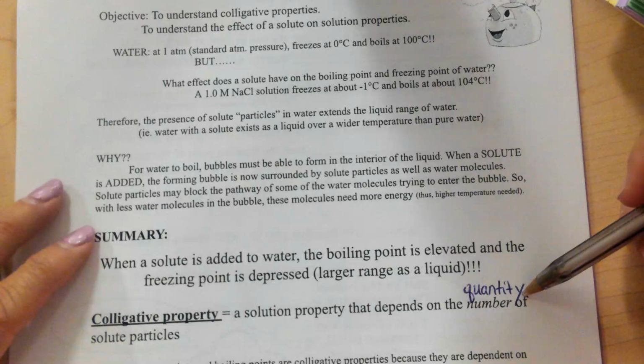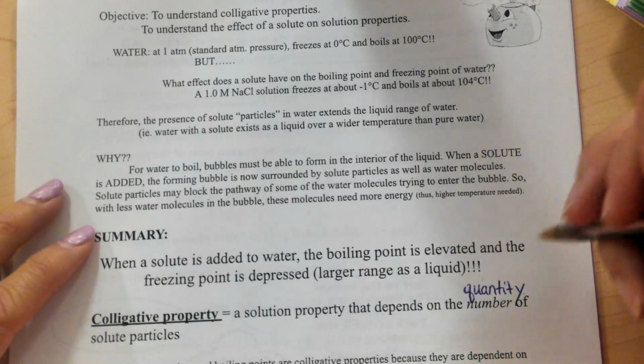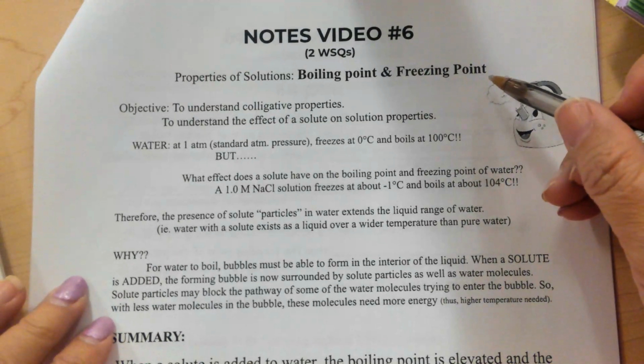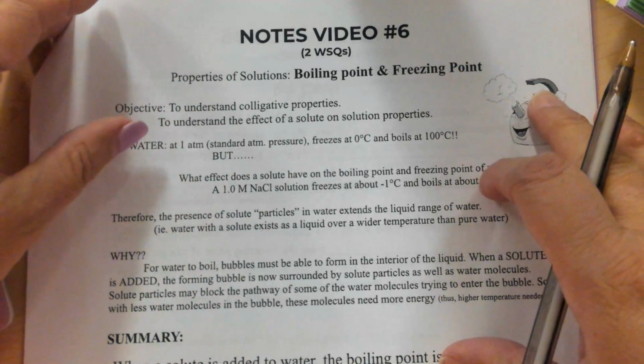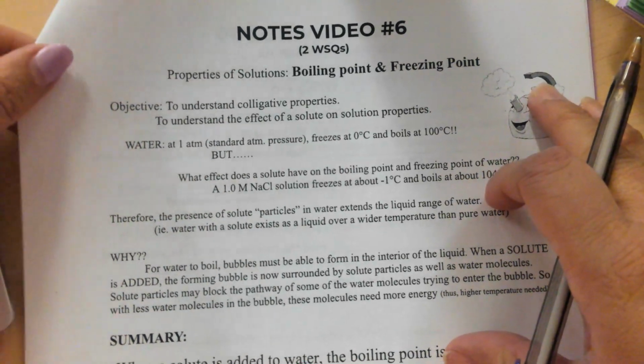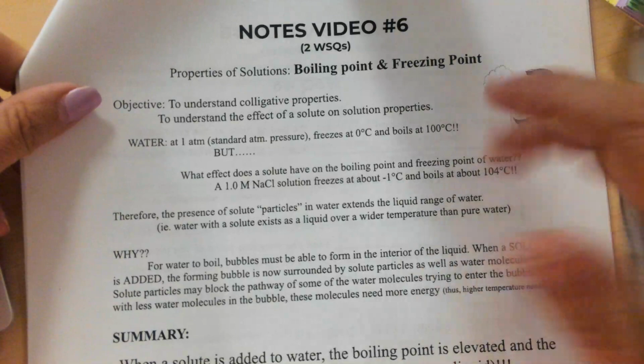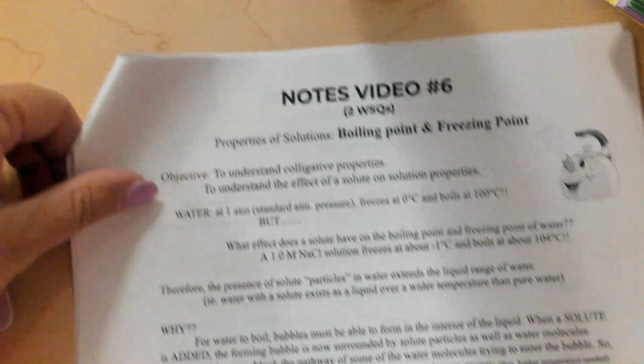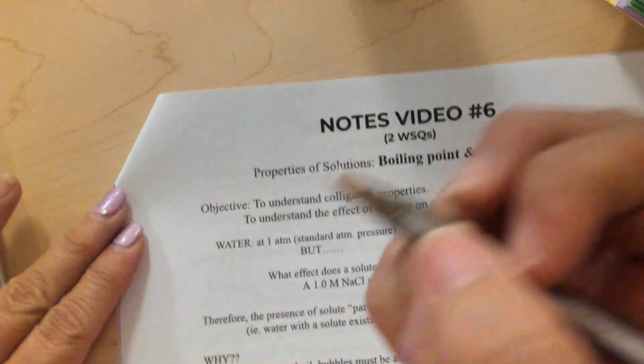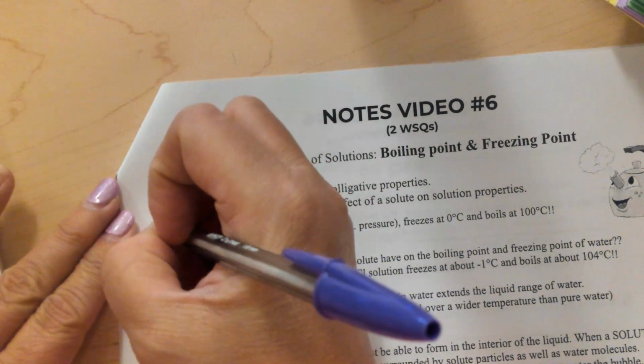Like I mentioned already, boiling point and freezing point are both colligative properties, meaning not the actual points themselves, but what happens to them when they are in solution. So here's the picture I want you to have in your head, and I may add this to the notes later. Let's say it's water.